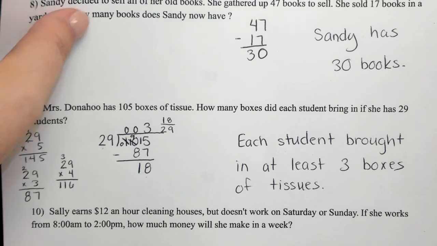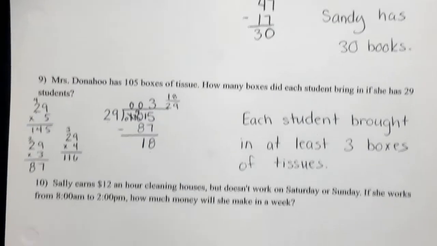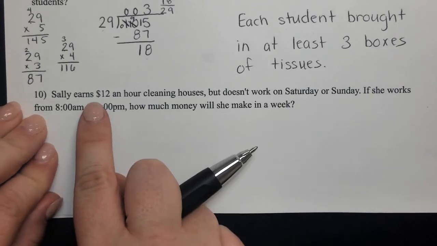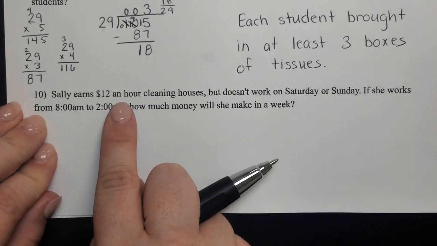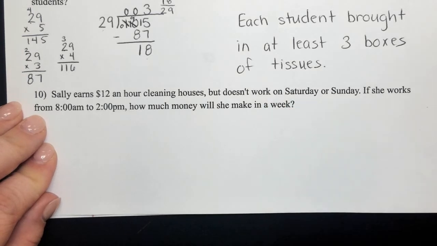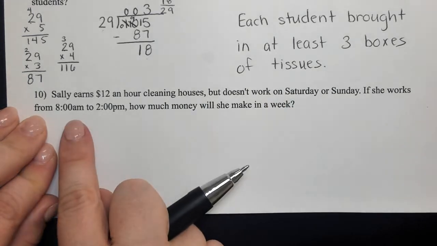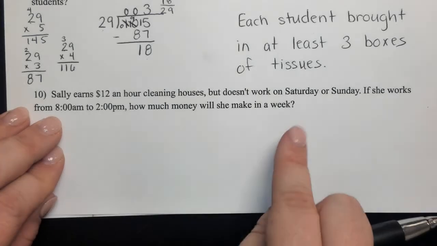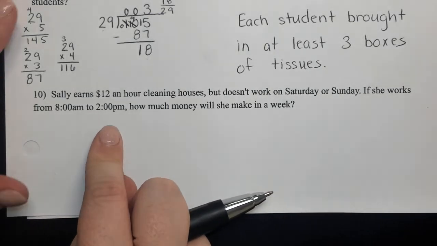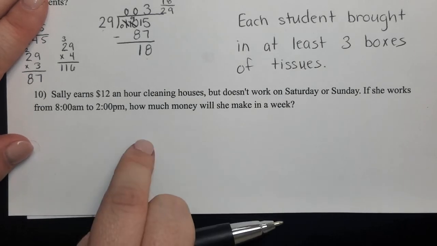All right, number 10. I think this one was a little tricky because it has this time on here. So it says Sally earns $12 an hour cleaning houses, but she doesn't work Saturday or Sunday. Got to keep her weekends free. And she works from 8 to 2. We want to know how much money she's going to make in a week. So from 8 o'clock to 2 o'clock, I need to know how many hours she's working.